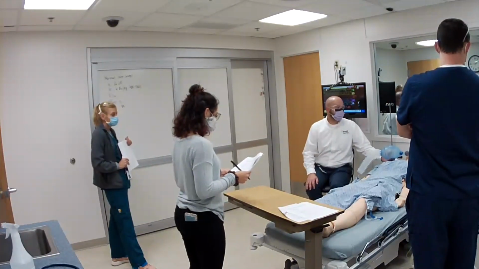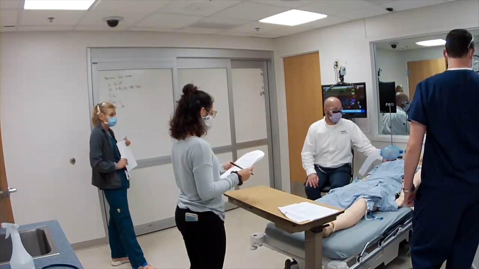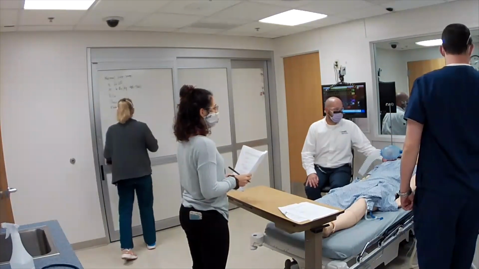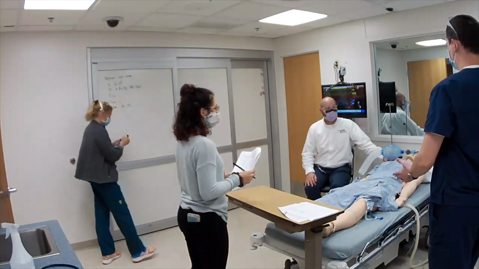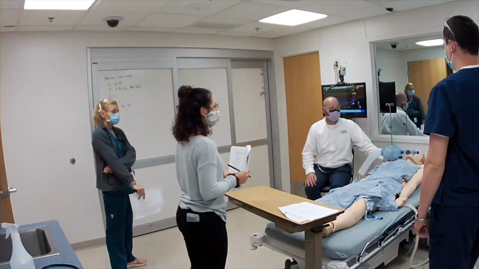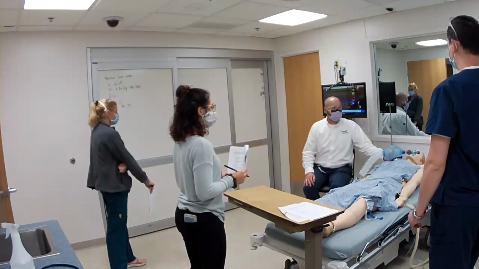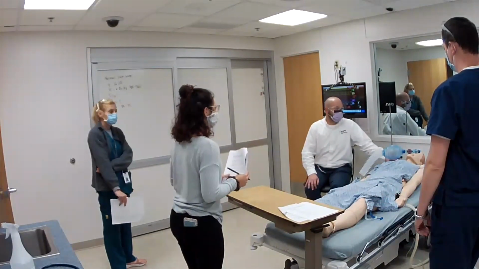Pressure control. So what is pressure control? You have a set pressure with a variance of volume. Set rate, set PEEP, set FiO2, but your volumes are going to vary. The volumes may change according to compliance. So we're choosing to control the pressure instead of the volume. Great. So what are some advantages to pressure control?